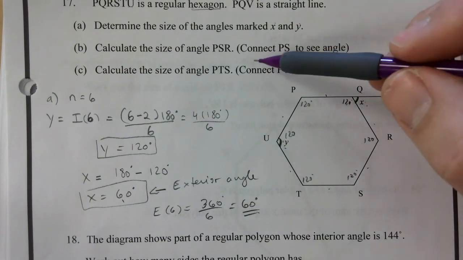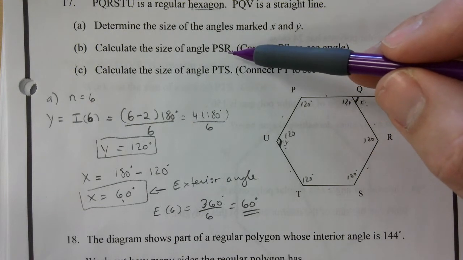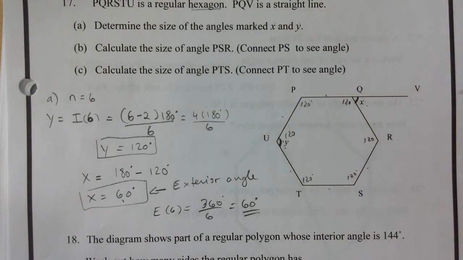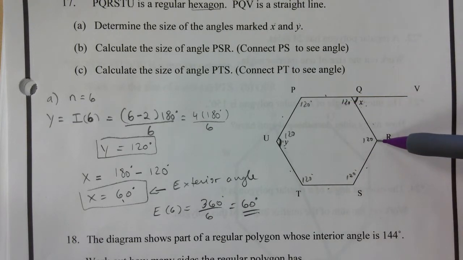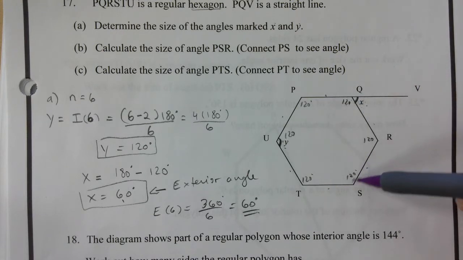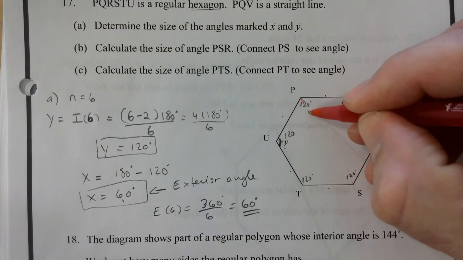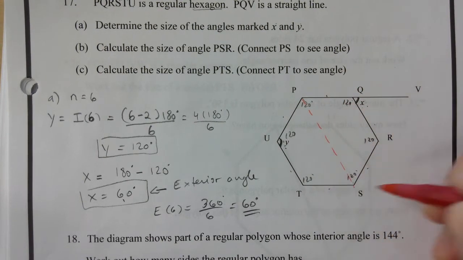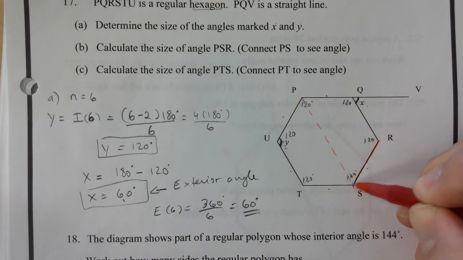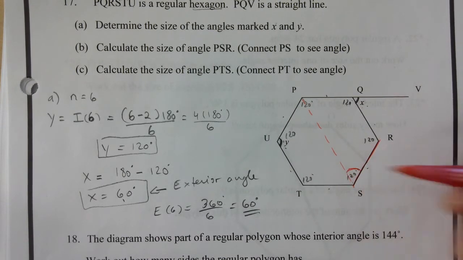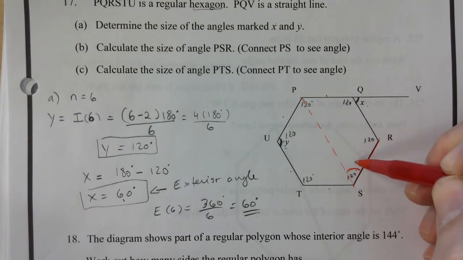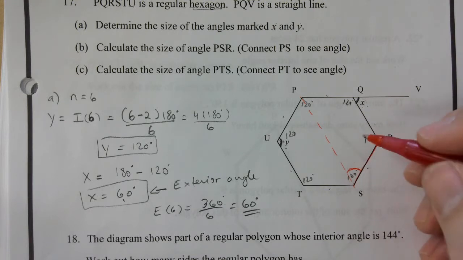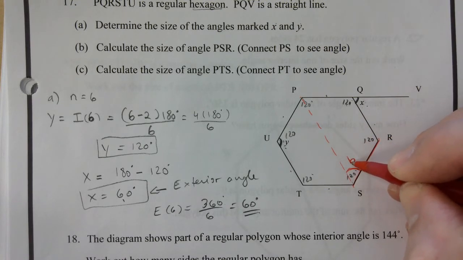B, calculate the size of angle PSR. And this is what we're going to do today a bit more. So PSR, they want, in a sense, the angle that's formed in here. Right, so you go from P to S to R, they want that one right there. So we can call this B right in here.